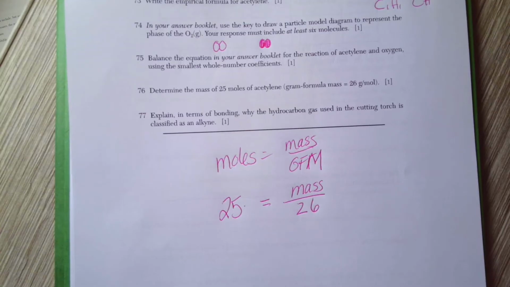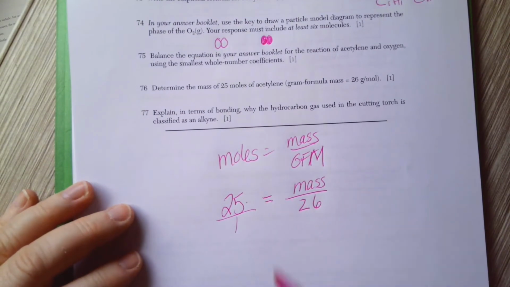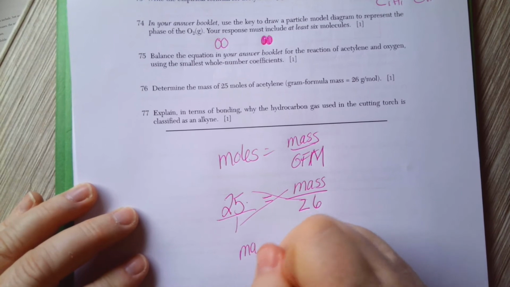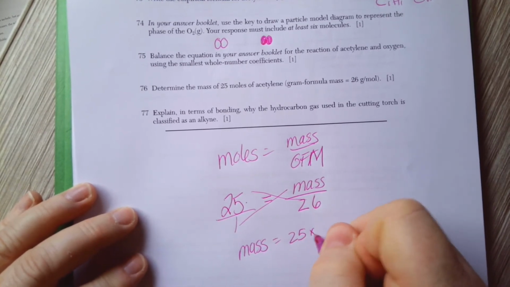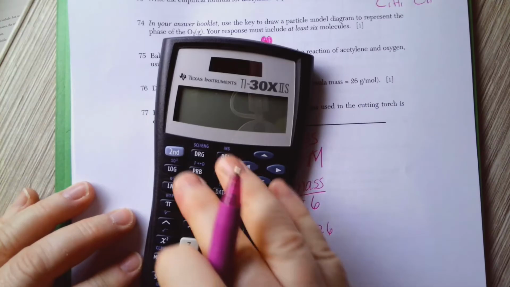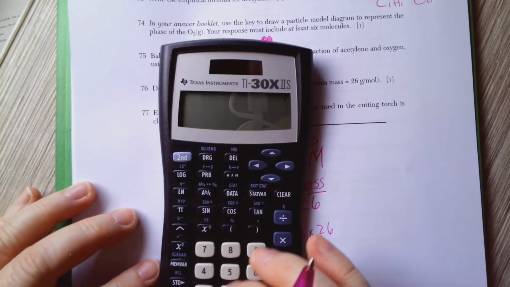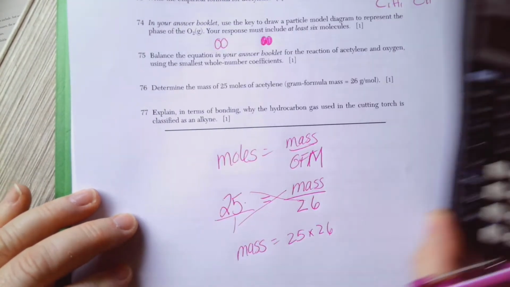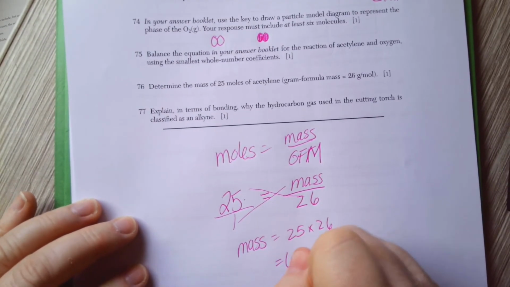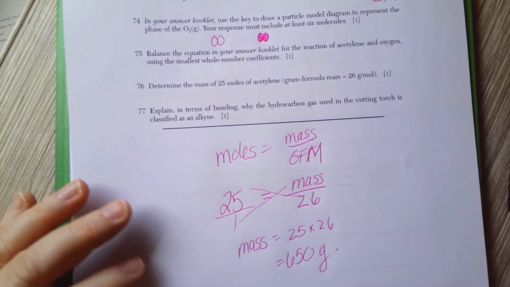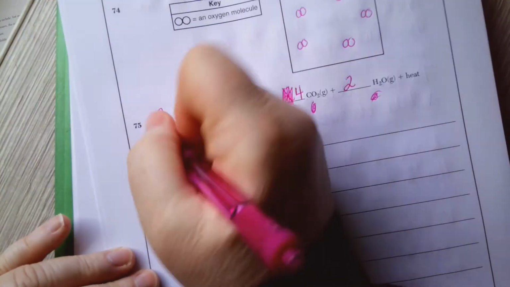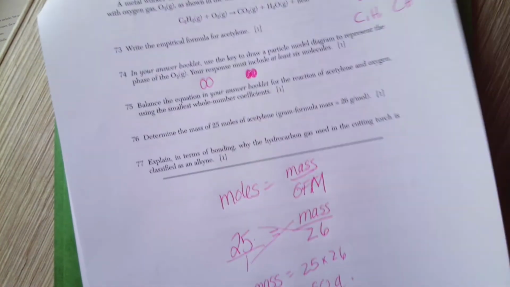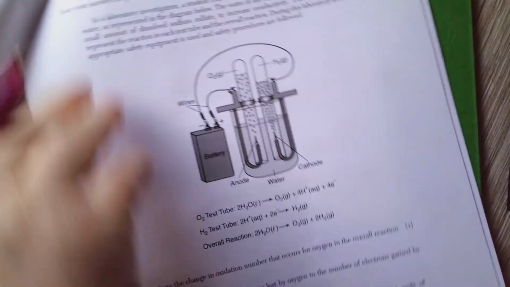Okay, so what am I going to do? Put this over 1. Cross multiply. So mass is going to be simply 25 times 26. 25 times 26 equals 650. And here we go, 650. All right, so we're done with this section. Let's move on.